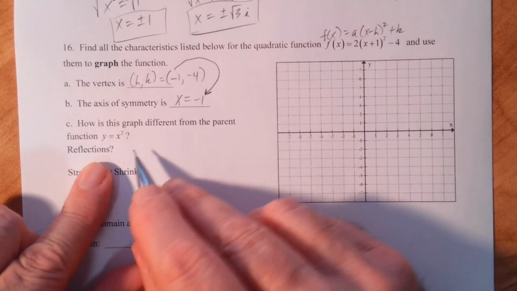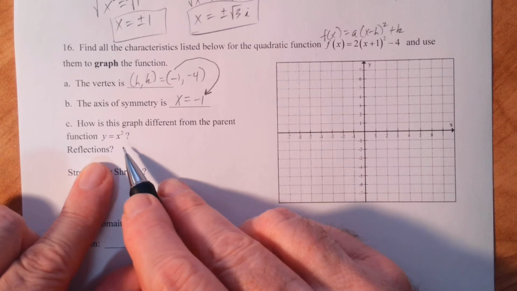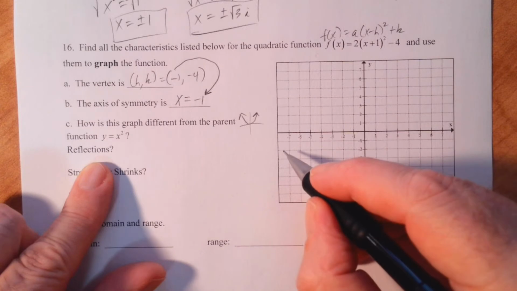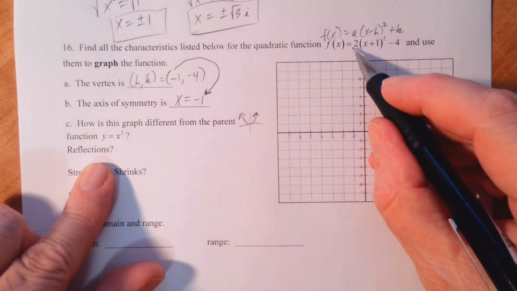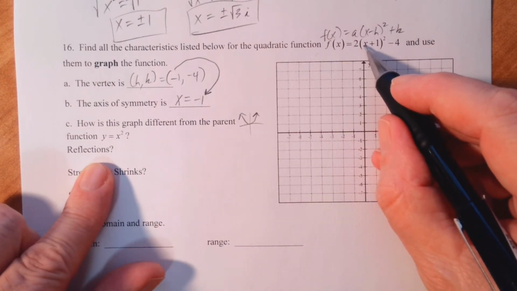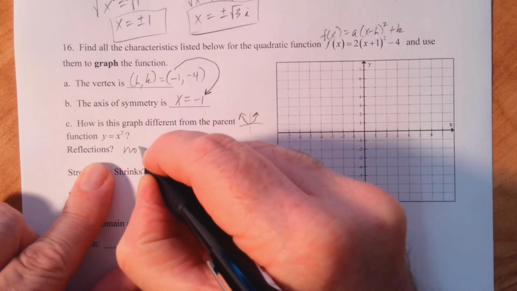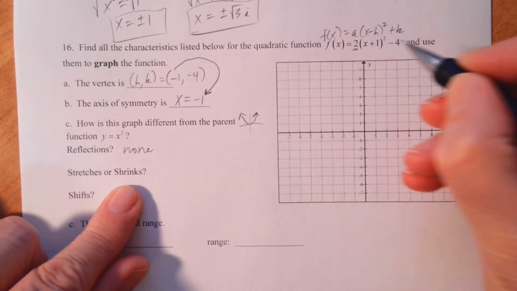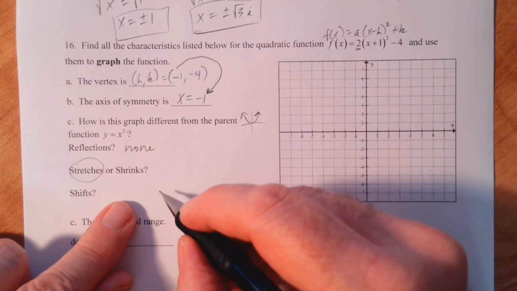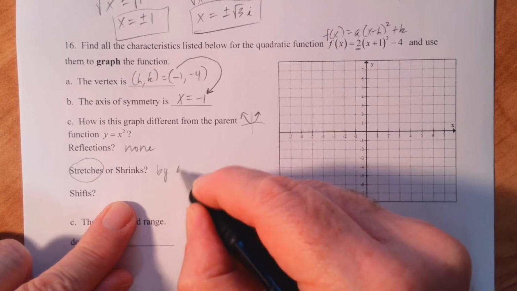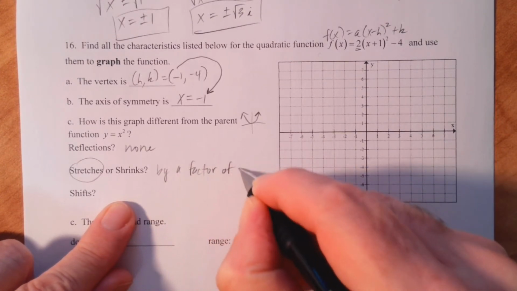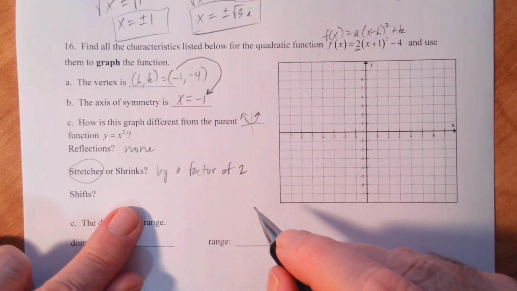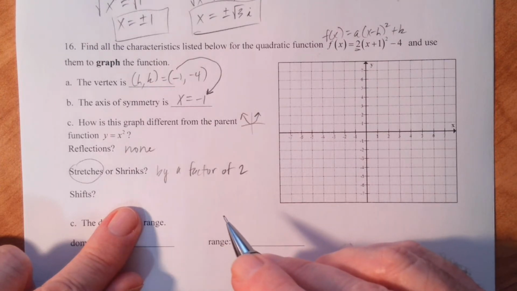Notice it asks, how is this graph different from the parent function y equals x squared, which we know is just a parabola that's at the origin? Well, there's no reflection because there's no minus out front or inside with the x. So there's none, no reflections. Stretches or shrinks. The 2 will cause a vertical stretch, could say by a factor of 2. So basically each of our y values are twice as big as they normally would be. The shape looks more narrow than a regular parabola.